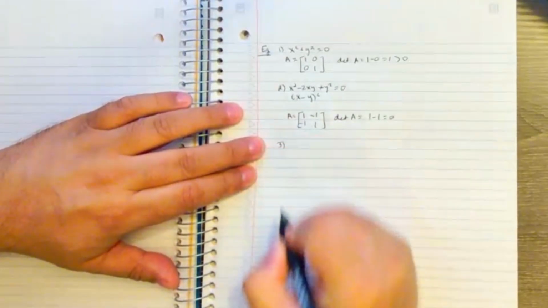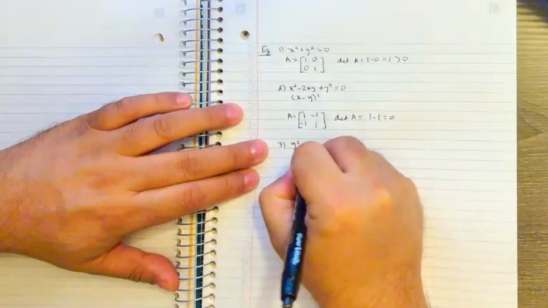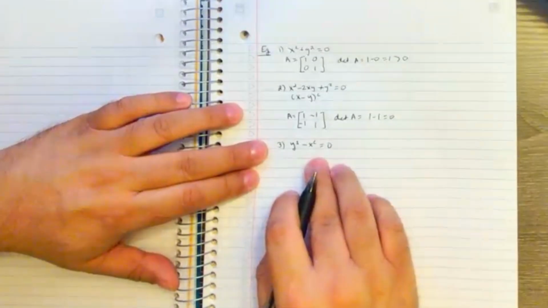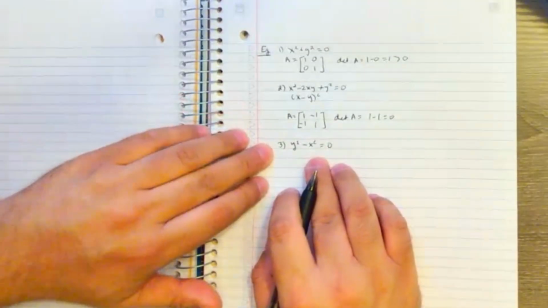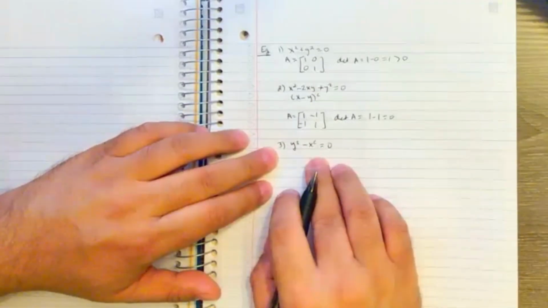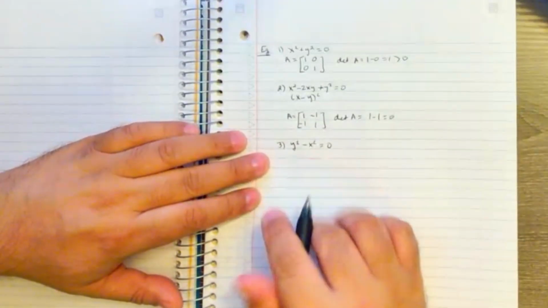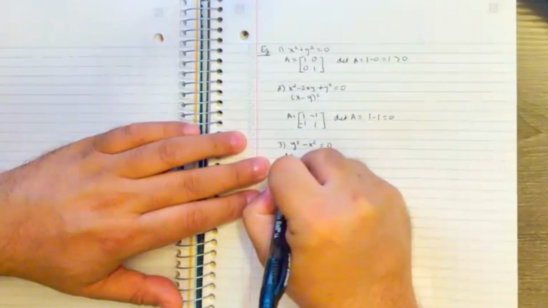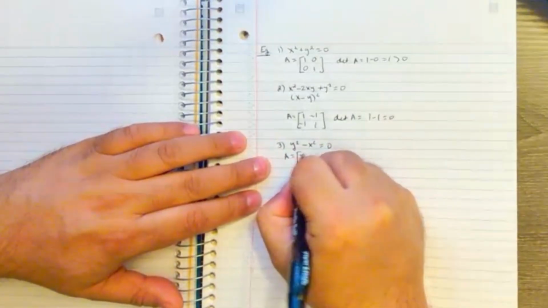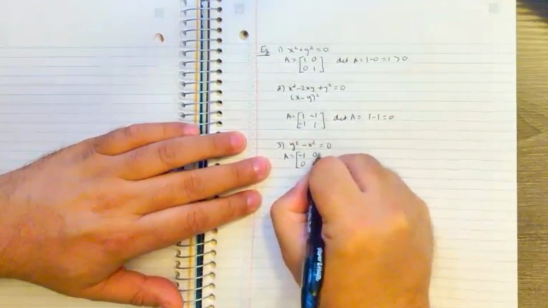And now the third equation is the equation y squared minus x squared is equal to 0. We've seen this equation before as well. This is two intersecting lines, the lines y equals x and y equals negative x. And so this is a degenerate conic as well. If we look at the matrix A, then the A term is negative 1, and the C term is 1. There is no B term.